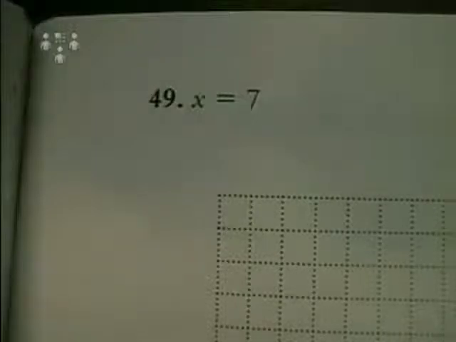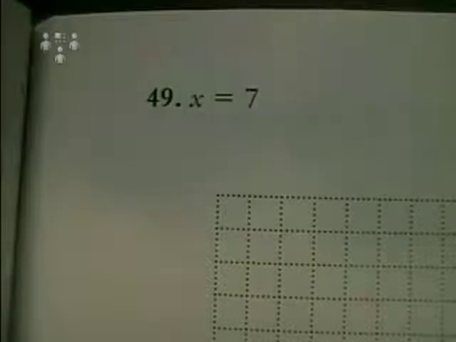Describe for me what the graph will look like. It's going to be a line. Good. What kind of line? Vertical, horizontal, or diagonal? It's vertical because x is always 7. A vertical line through 7.